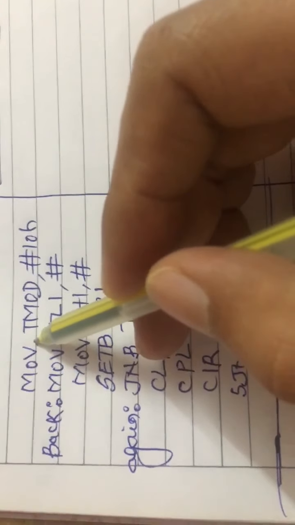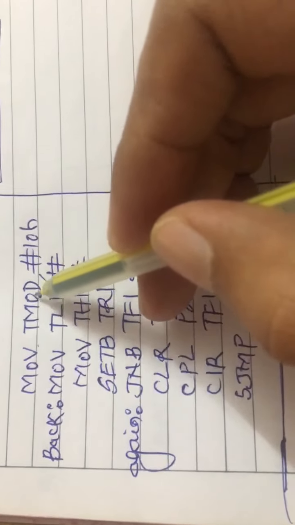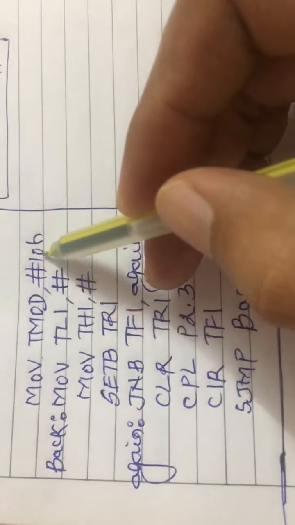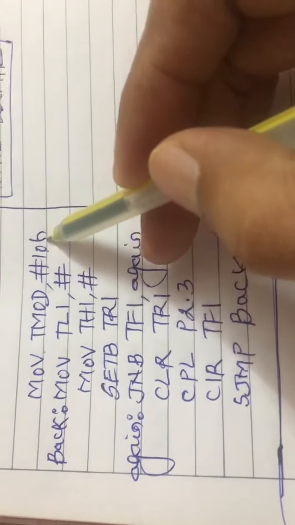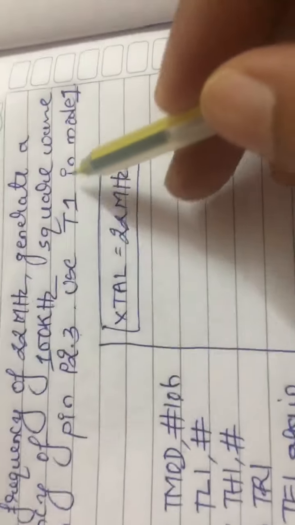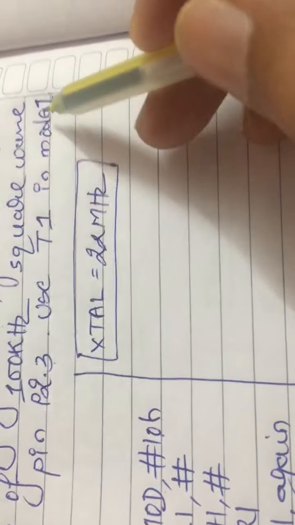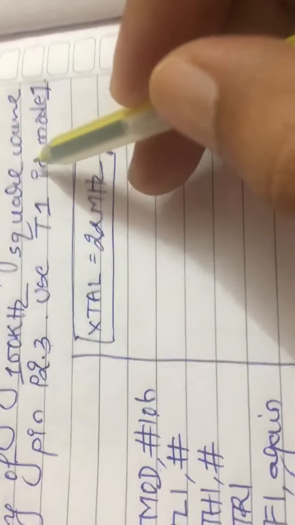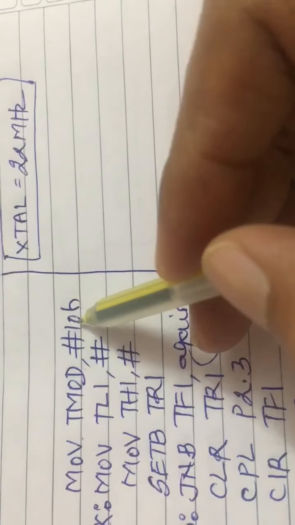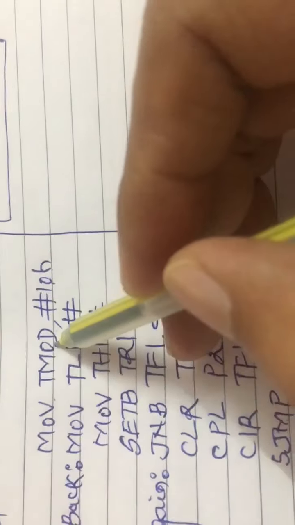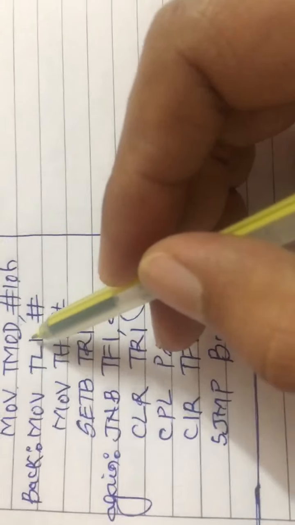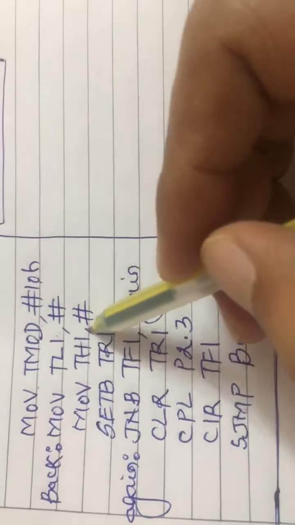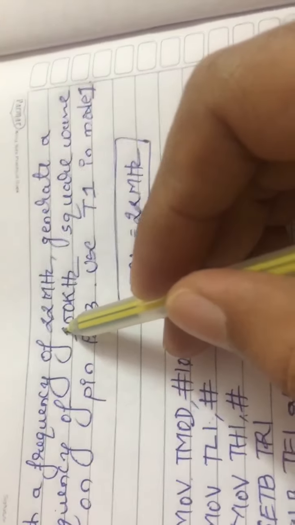First, as usual, as a practice, we need to give the information about which timer the programmer is using and in which mode we are working. In the question they have said we have to use timer 1 in mode 1. Give that information in TMOD. You will get the TMOD value 10H. Next we need to load the initial count value.